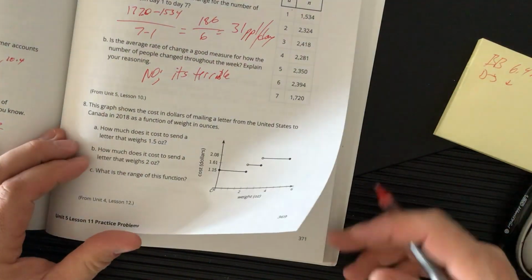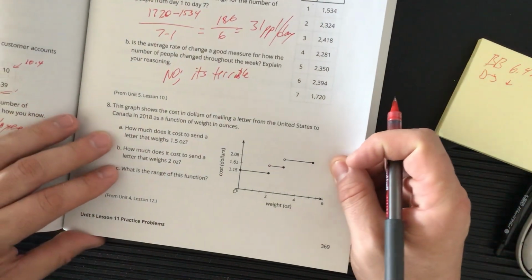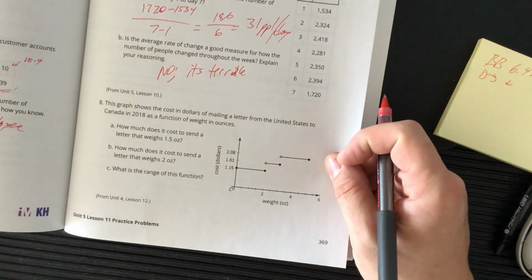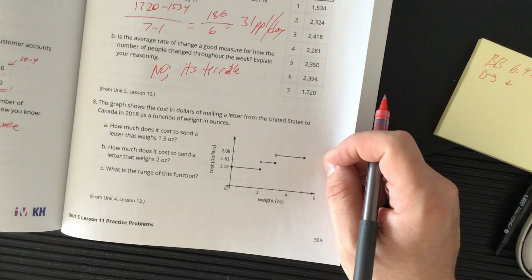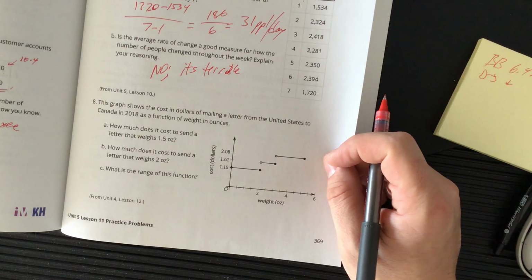We had one just like that on the warm-up yesterday, where I think you got 10.5 as an answer, and it was doubling. Well, you're not gaining 10 times the people each day. It was doubling. Question 8.